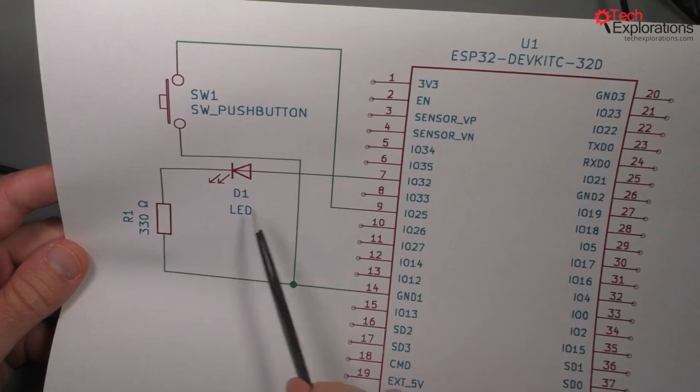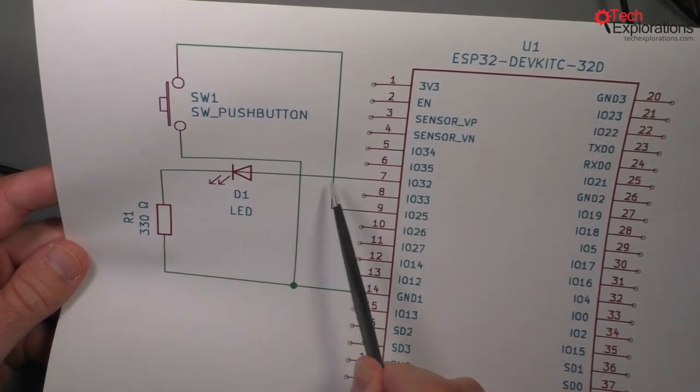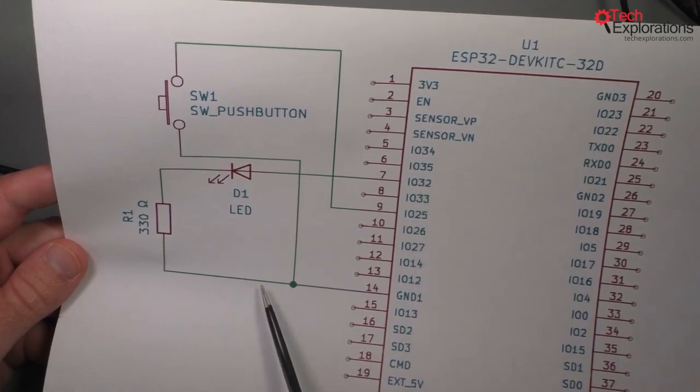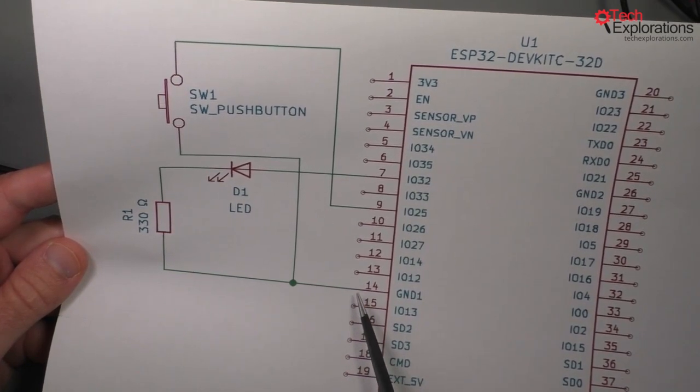And then for the LED, we've connected the anode via the resistor to GPIO 32, and the other end of the LED and the resistor goes to ground.